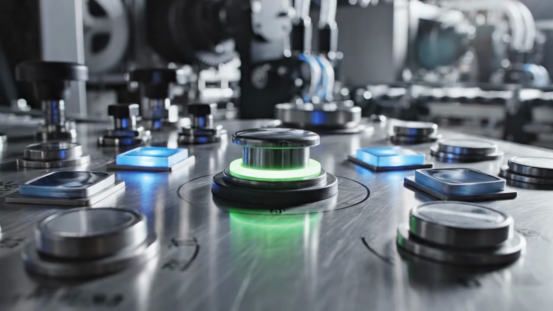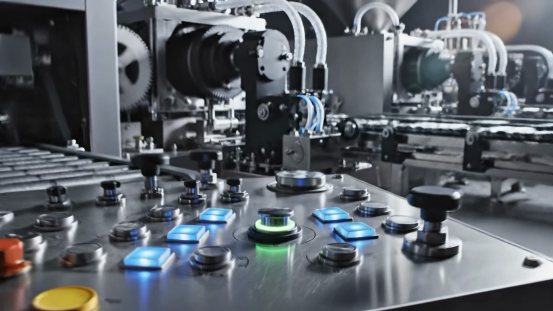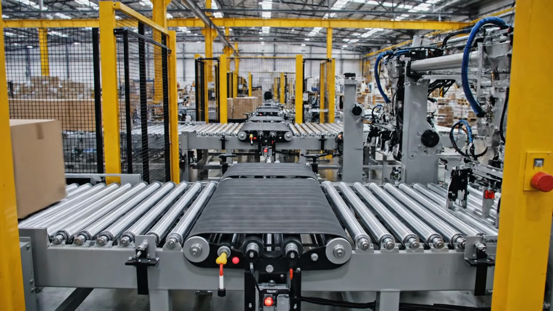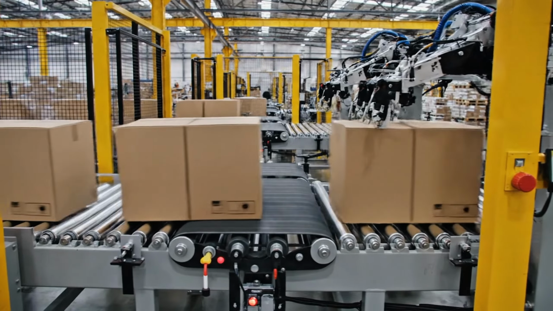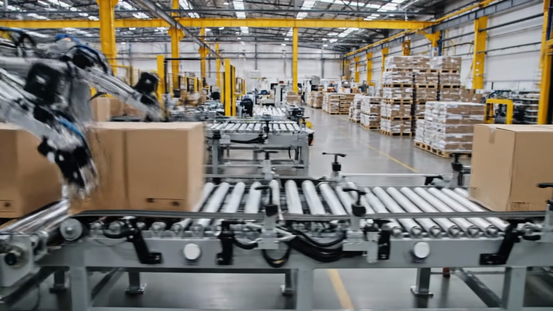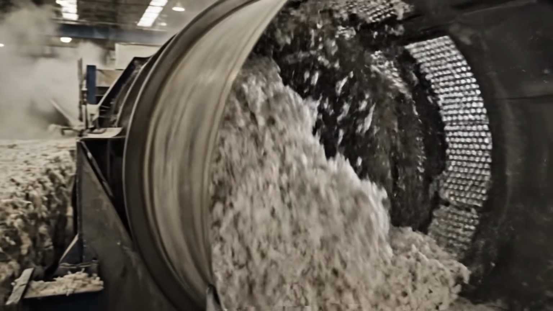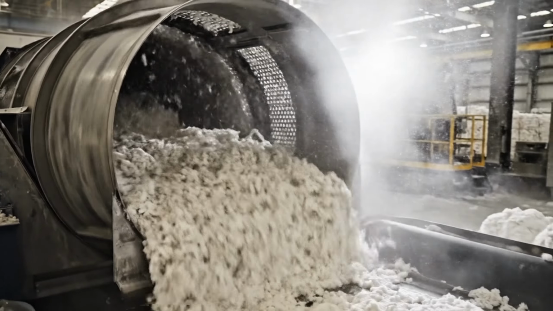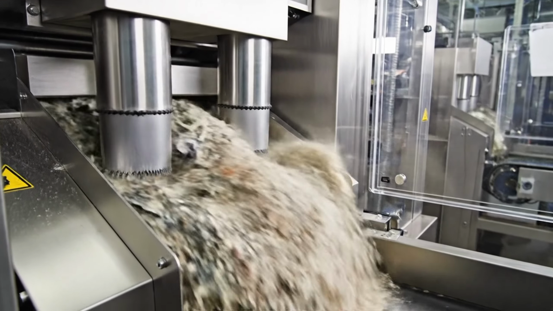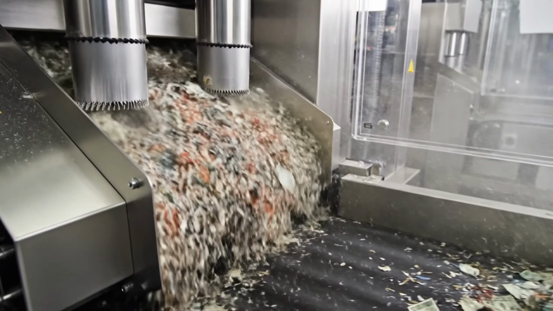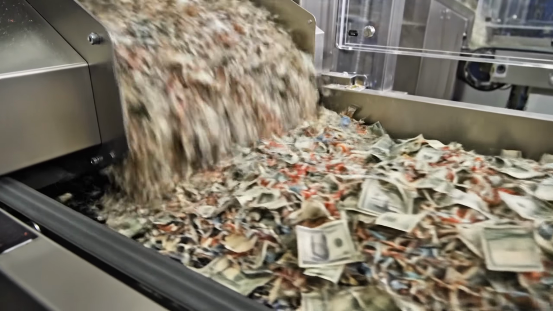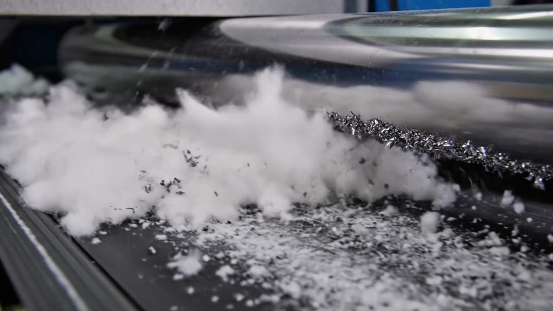Systems activate with precision timing. The factory shifts into full operation. The US dollar fibers are cleaned of all impurities. Airflow removes unwanted particles. Even microscopic metals are eliminated.